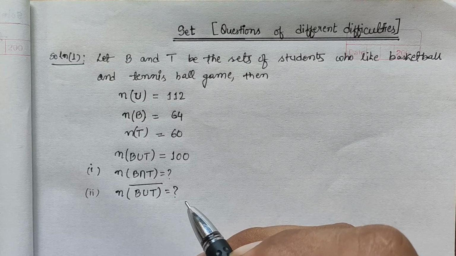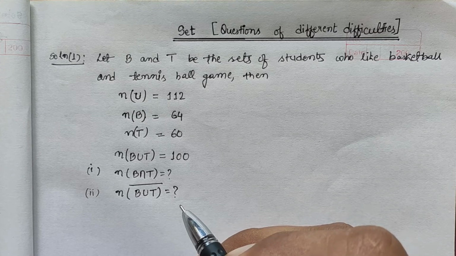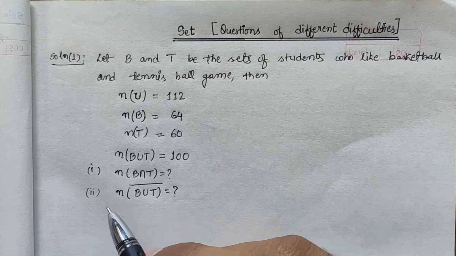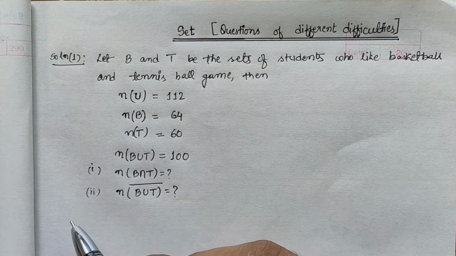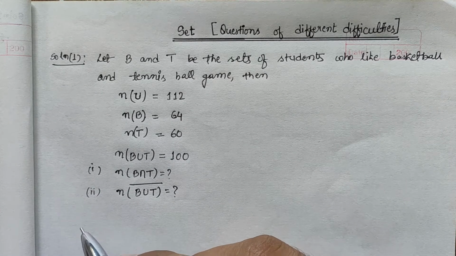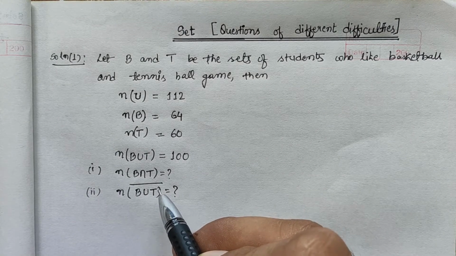In the first case the question says 64 like basketball, 60 like tennis ball. Then it changes from positive to negative, like you have to find who don't like. So it is changing from positive to negative. Or if the question changes from negative to positive, then in that case the complement is also used.